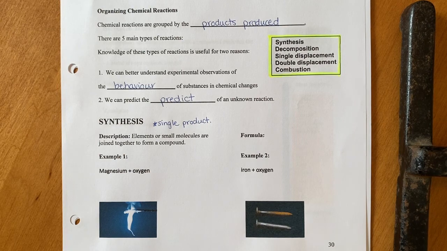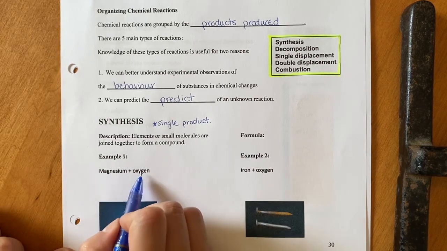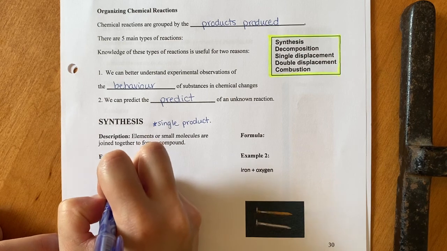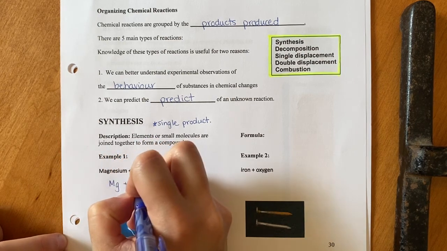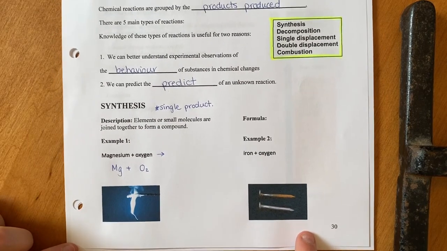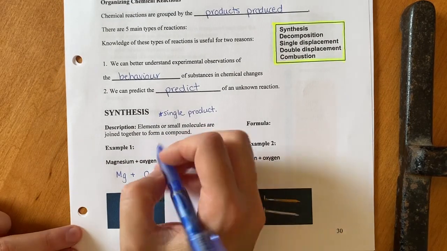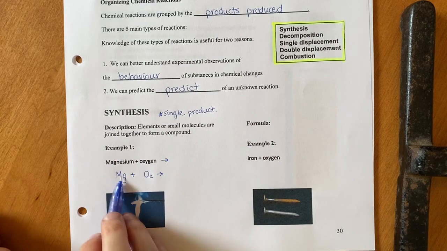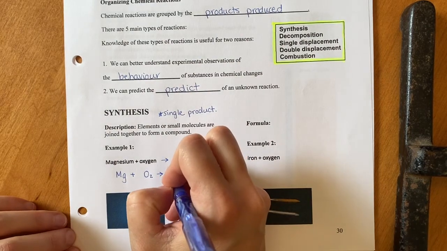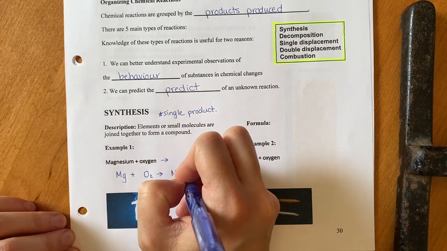An example that we're going to look at is magnesium and oxygen. In a reaction between magnesium and oxygen, we're going to have Mg as magnesium plus oxygen, which is part of that Hofbrinkel group, so it's O2. And in a synthesis reaction, you're making one compound, so we're going to be putting those 2 things together to make magnesium oxide.